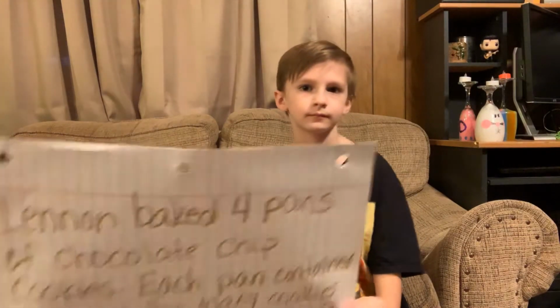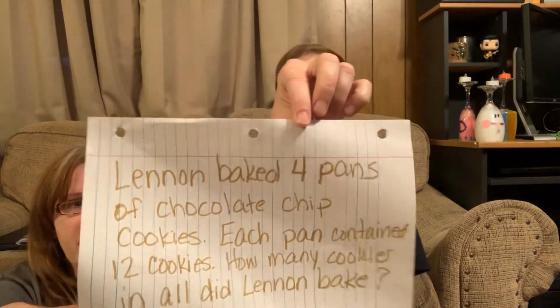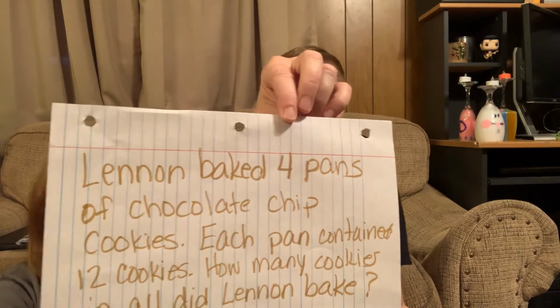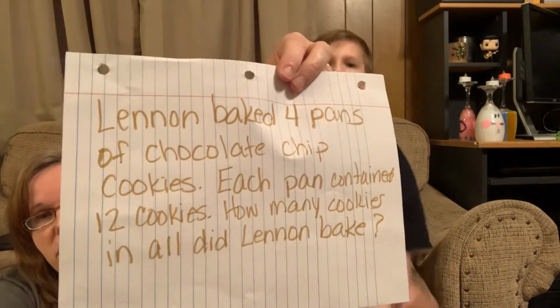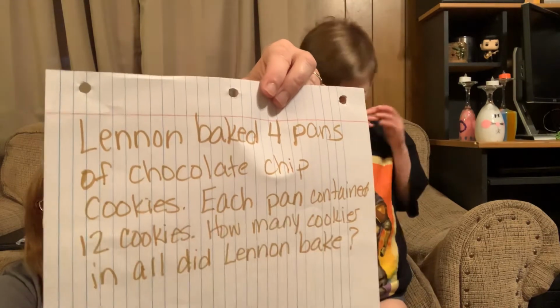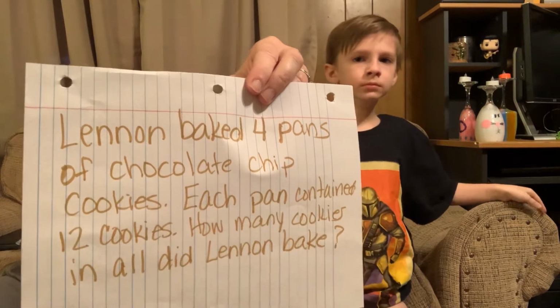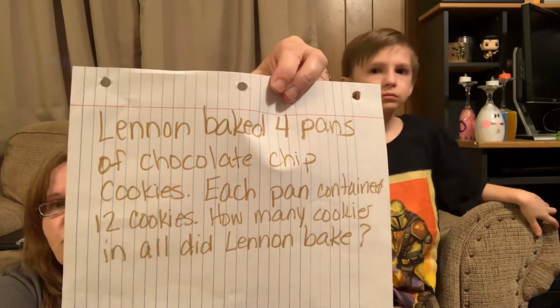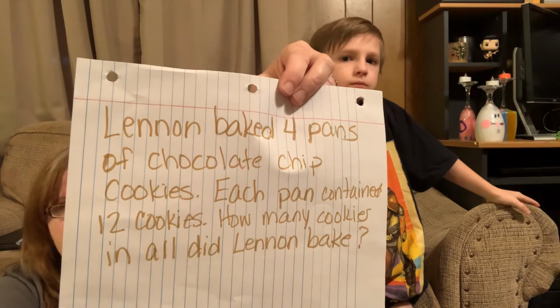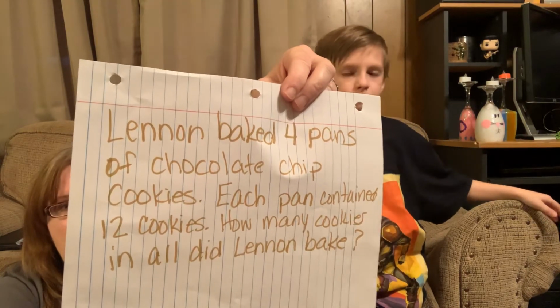But I told him we were going to do it a little different than what I baked on each pan. So what I said was, Lennon baked 4 pans of chocolate chip cookies. And I want y'all to know he did a really good job. Those chocolate chip cookies are good. All right. So he baked 4 pans of chocolate chip cookies. Each pan contained 12 cookies. So each one of those 4 pans contained 12 cookies. So how many cookies did Lennon bake in all?